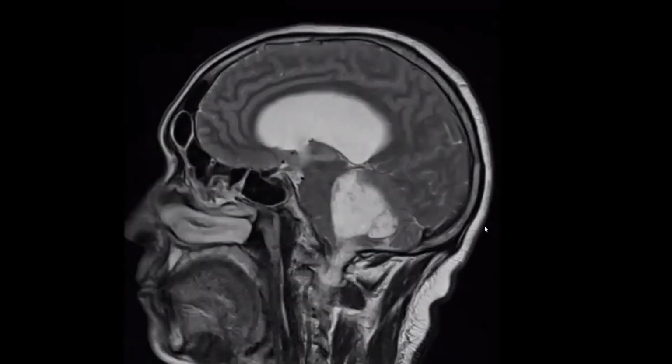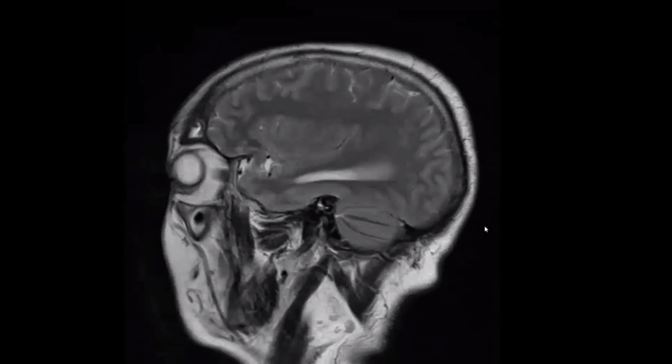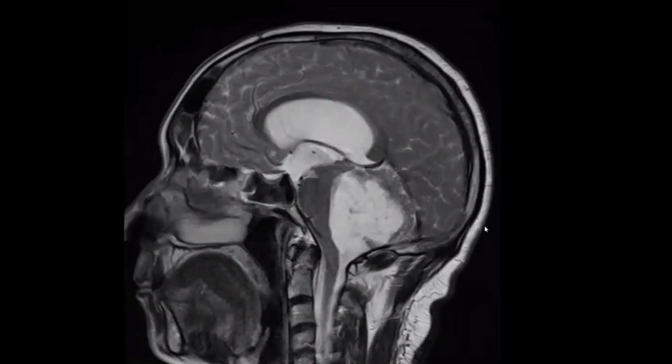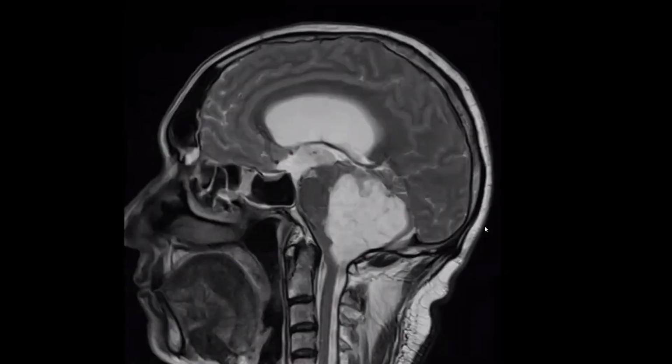These are sagittal T2-weighted MRI images of the brain of a patient. There is a cystic lesion appearing as high intensity on T2-weighted imaging in the posterior cranial fossa, compressing the fourth ventricle and also causing mass effect on the brainstem.